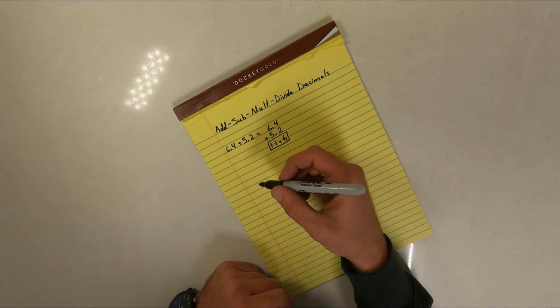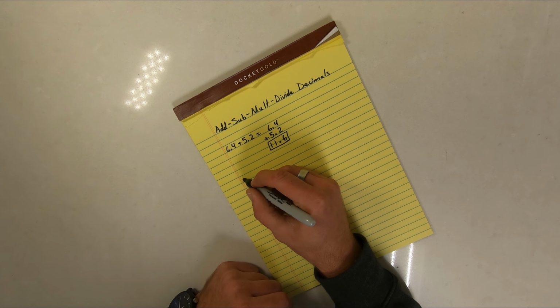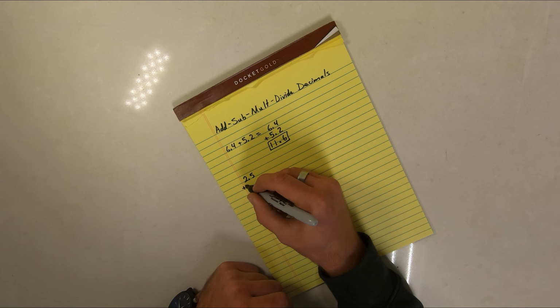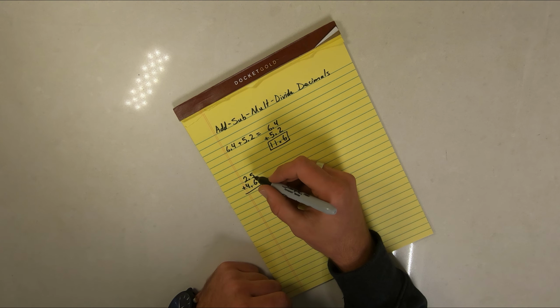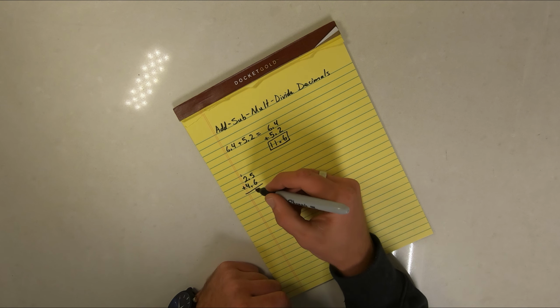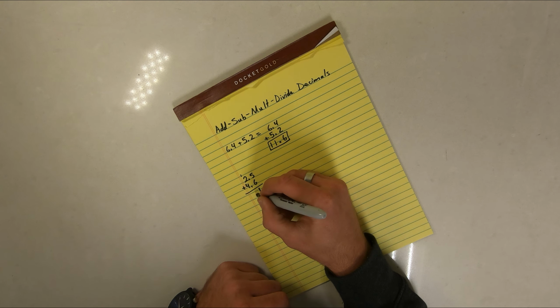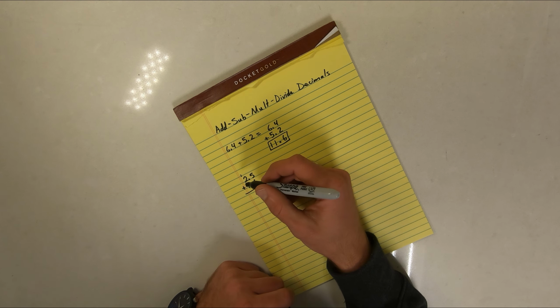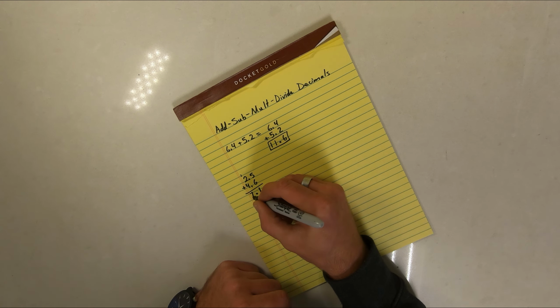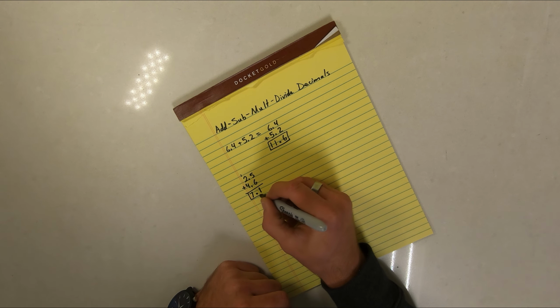Let's work another problem. Say we have 2.5 plus 4.6. 6 and 5 is 11, so we put the 1 here and we carry the other one. We bring down the decimal, and then we add 2 and 4. 4 and 2 gives us 6, plus 1 gives us 7. That's the answer.